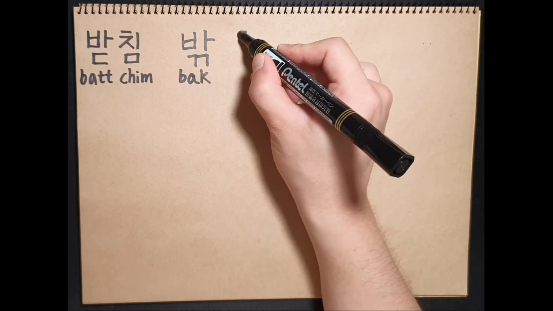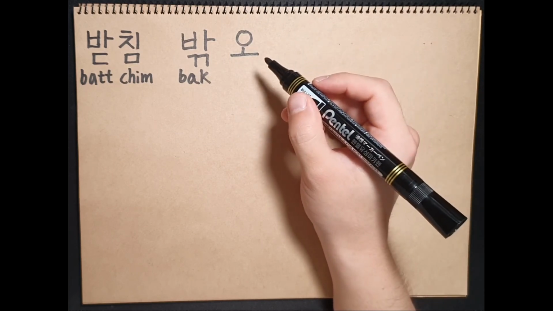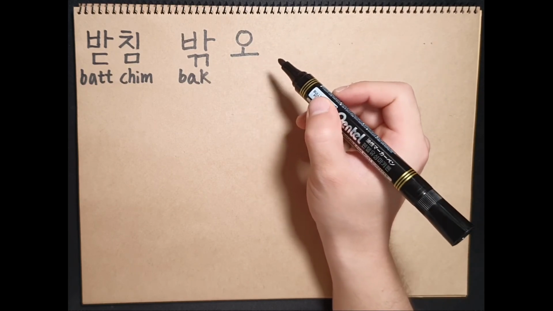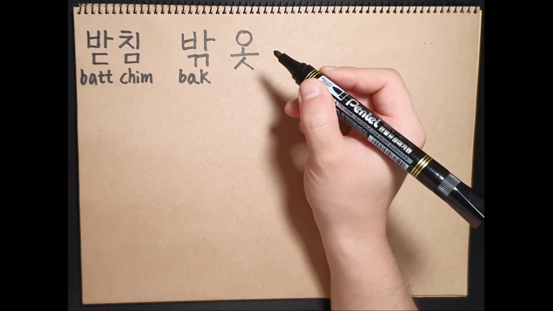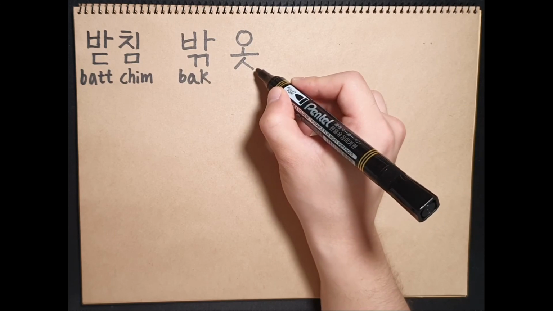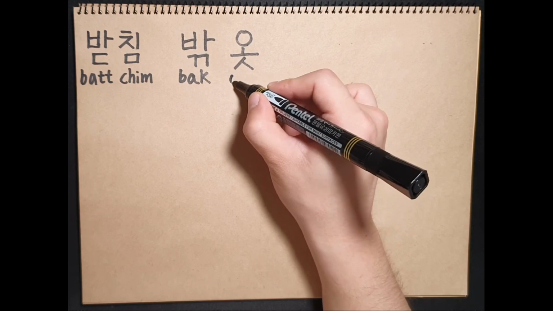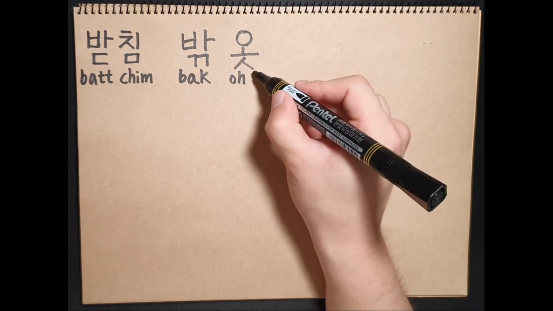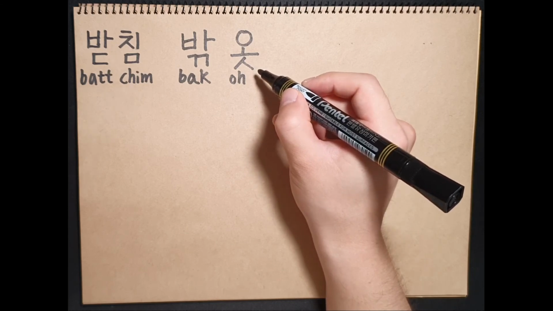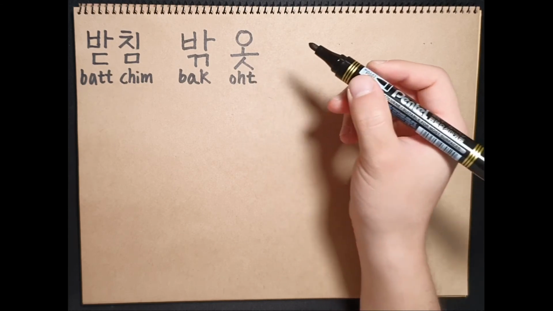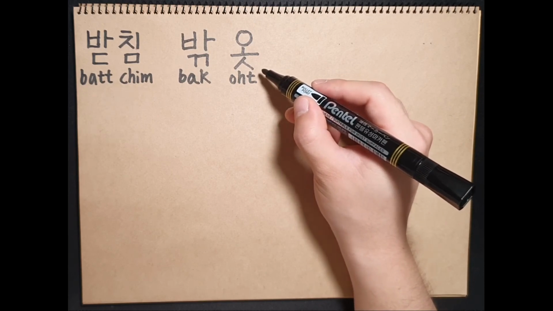Next one is 오. When you add 시옷 at the bottom of O, because 시옷 has the ending sound of T in English, we can read this letter 옷.